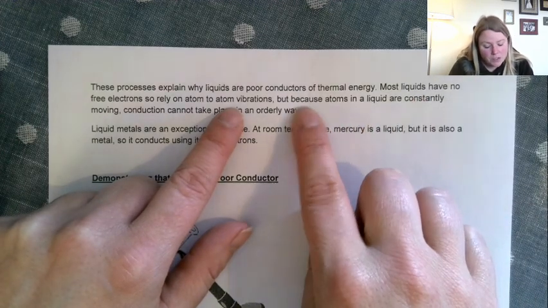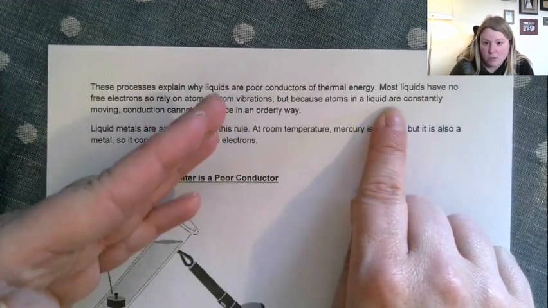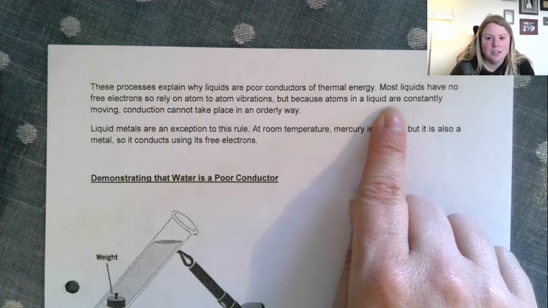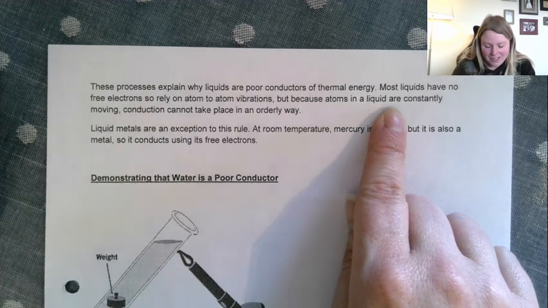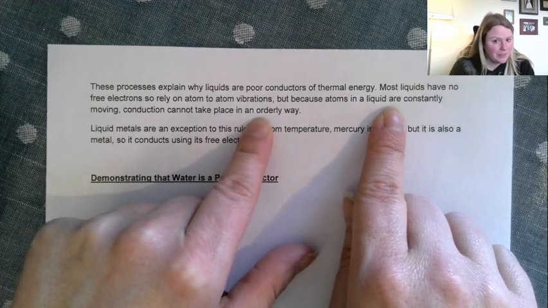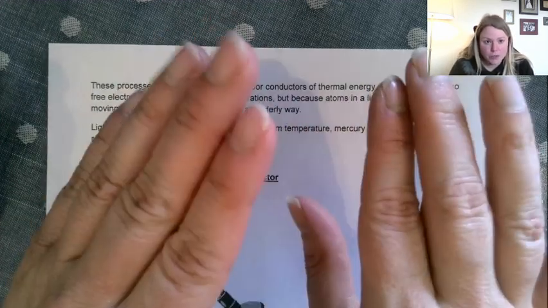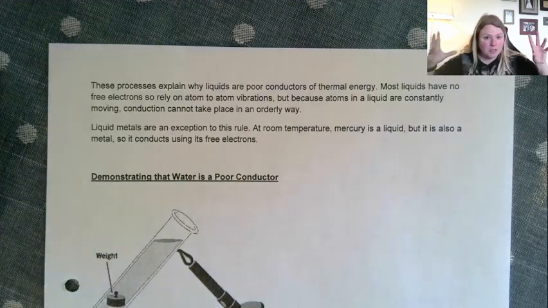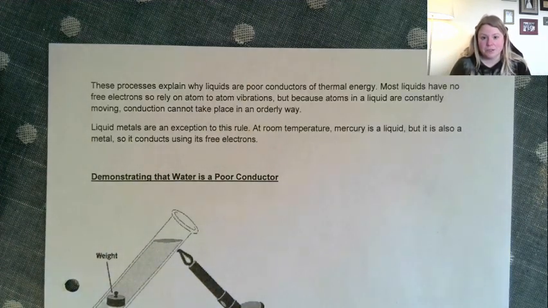But because atoms in a liquid are constantly moving, they don't have that fixed position that the atoms in the solids have. Conduction doesn't really happen in an orderly way, right? So that's why liquids are poor conductors. Their particles are too spread out and they don't have the free electrons.